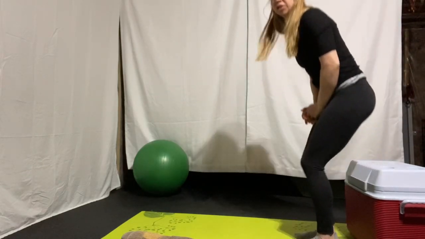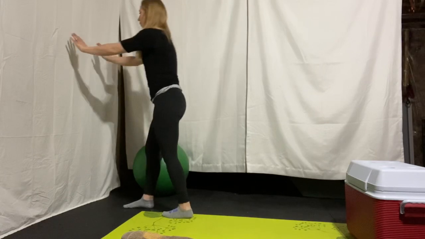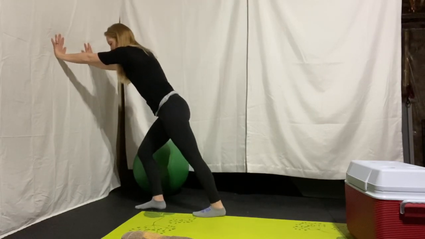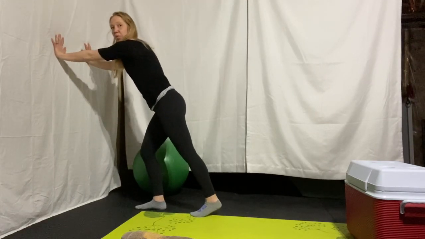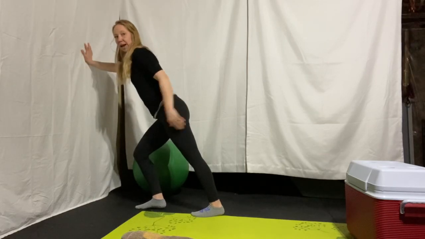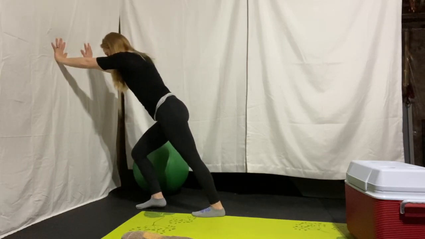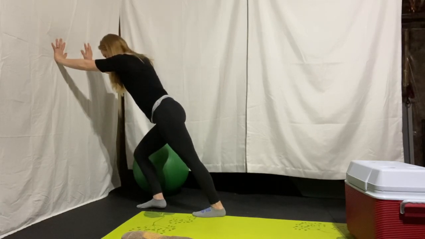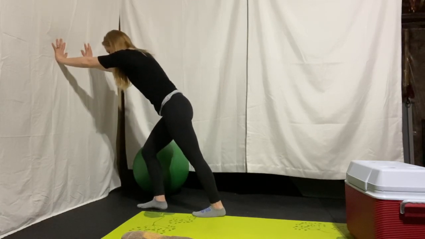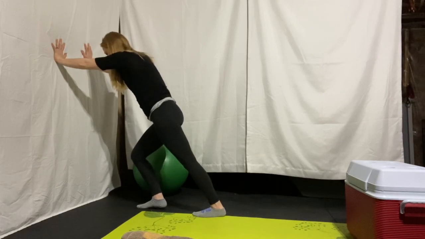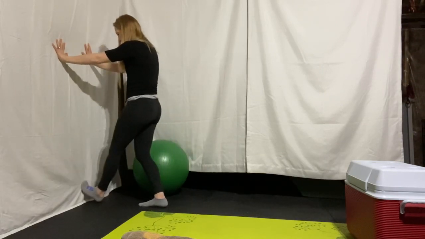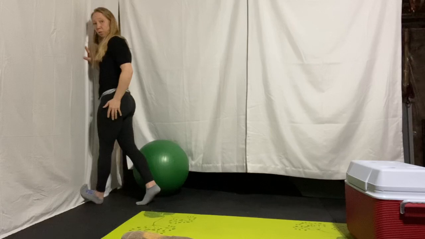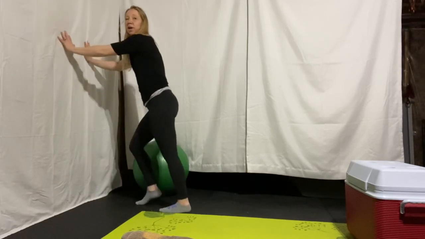Afterwards, you're going to want a wall. You're going to push into the wall, and then drop the calf backwards, so we're feeling that stretch in the leg that's back here. Now you can, if you want, come up towards the wall and lean forward to get the calf, wherever you feel that stretch.